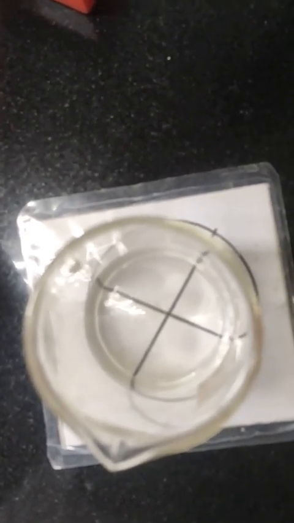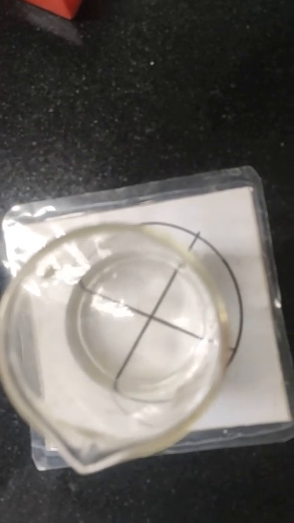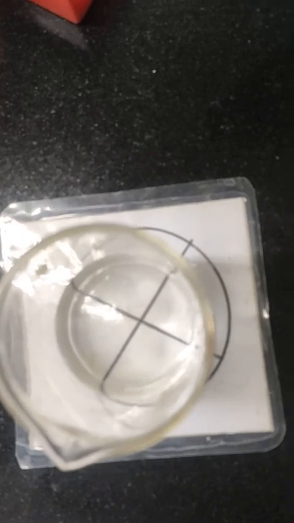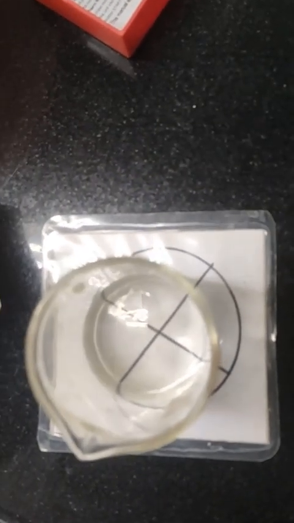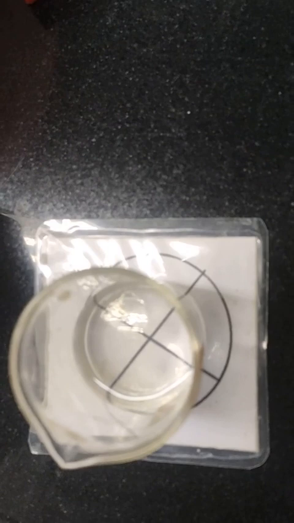Slowly, with the formation of colloidal sulfur, this cross mark will fade, and the moment the solution becomes very turbid, this mark will not be visible. So when this mark becomes invisible, I will stop the stopwatch and I will record the time taken.